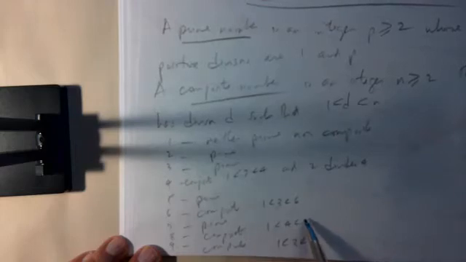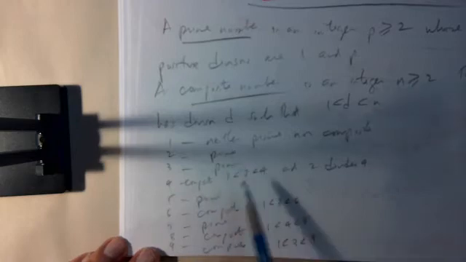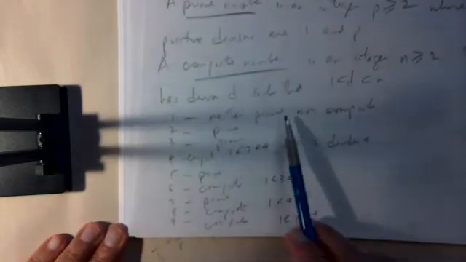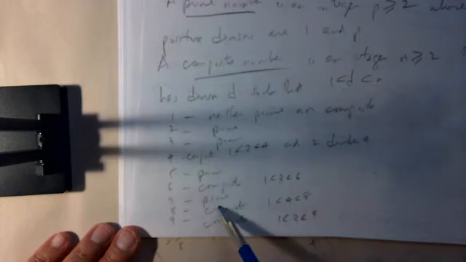You just need 1. So for the first 9 positive integers, we have 1, 2, 3, 4 prime, 1, 2, 3, 4 composite, and the number 1, which is neither prime nor composite.